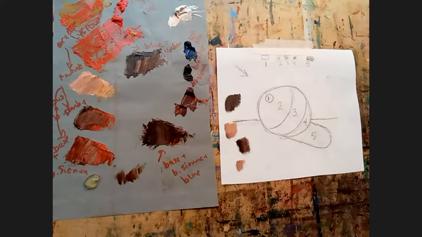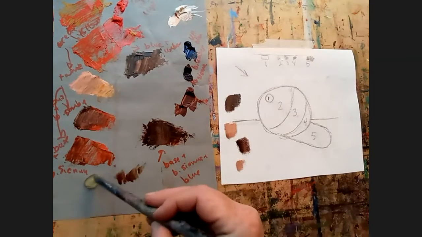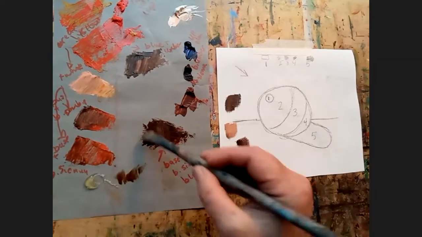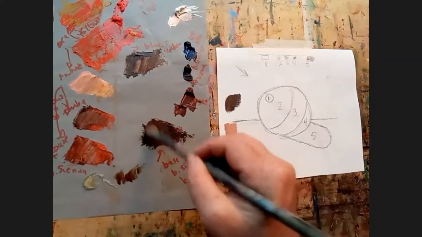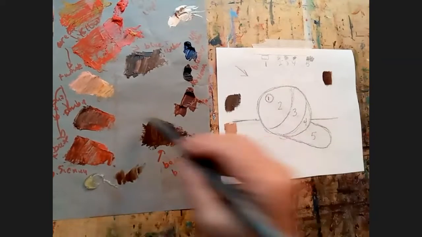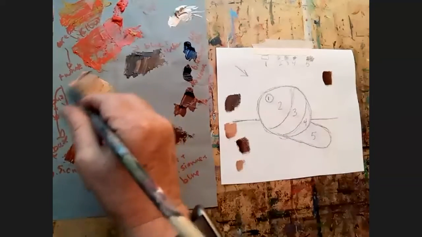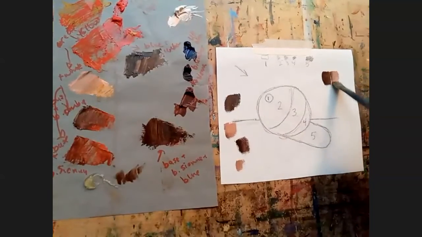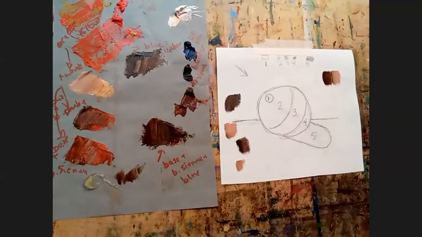That is the same thing with painting. So I'm going to take a little bit of this solvent on my brush and just show you that there are two types of edges in painting. There is something called hard edge, and that looks like this, right?